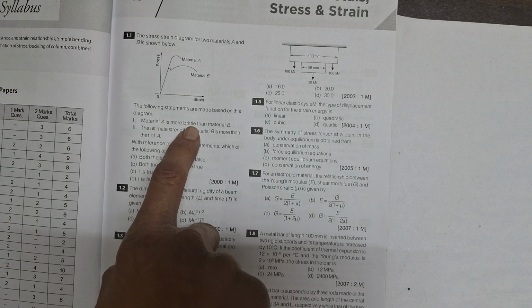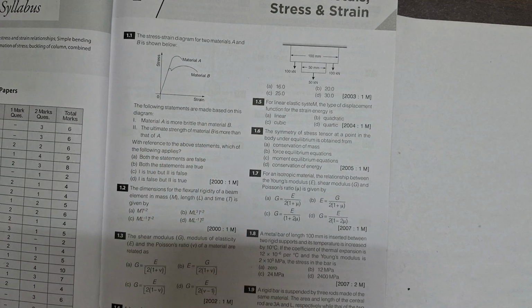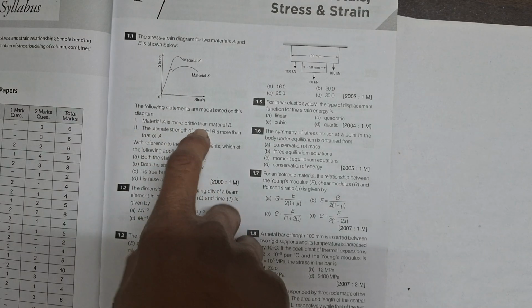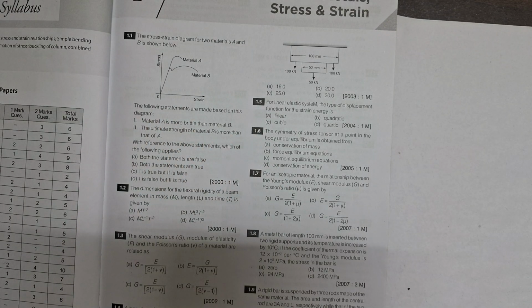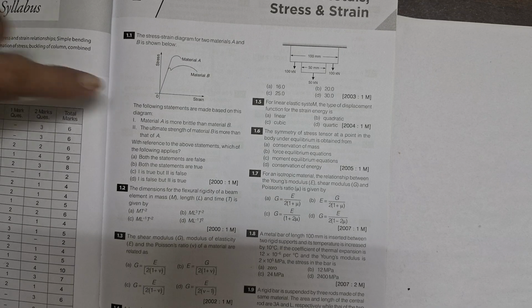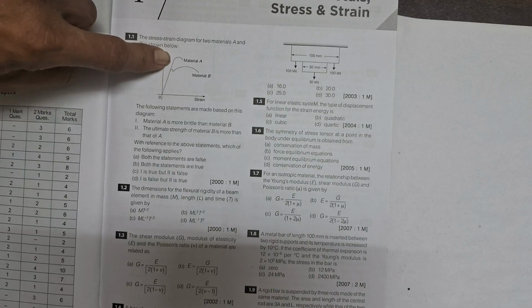Material A is more brittle than material B, and second statement, the ultimate strength of material B is more than that of A. So individually we have to see which statement is correct. So material A is more brittle, so that is true, right? Because you can see the graph, it is less ductile.